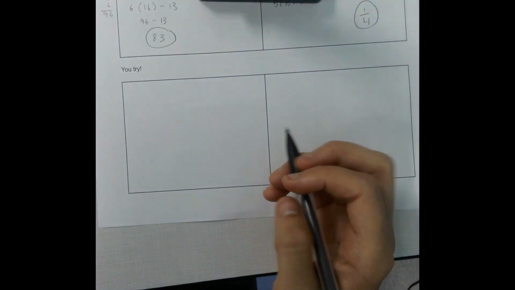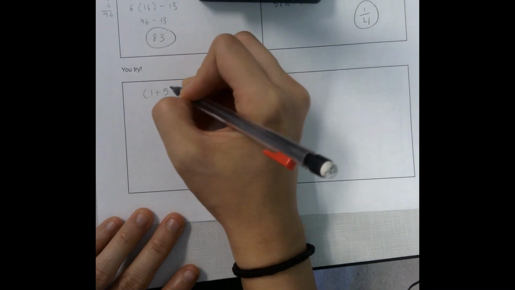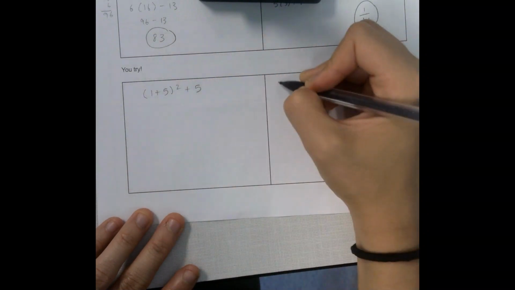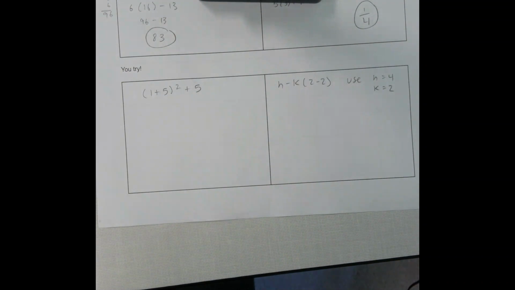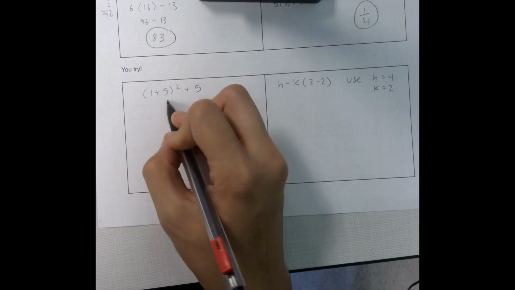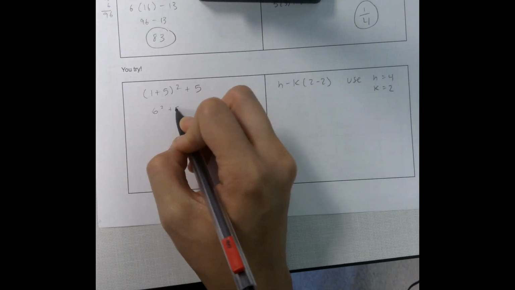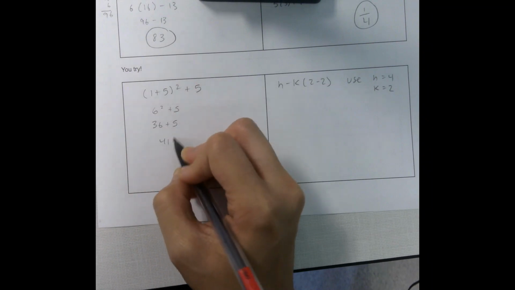All right, last two problems with the notes. We have 1 plus 5 squared plus 5, and h minus k times (2 minus 2), using h equals 4, k equals 2. Again, you can pause the video and try it. First we're going to do our grouping. So we have 6 squared plus 5. Then we have our exponent, 36 plus 5, and then 41.